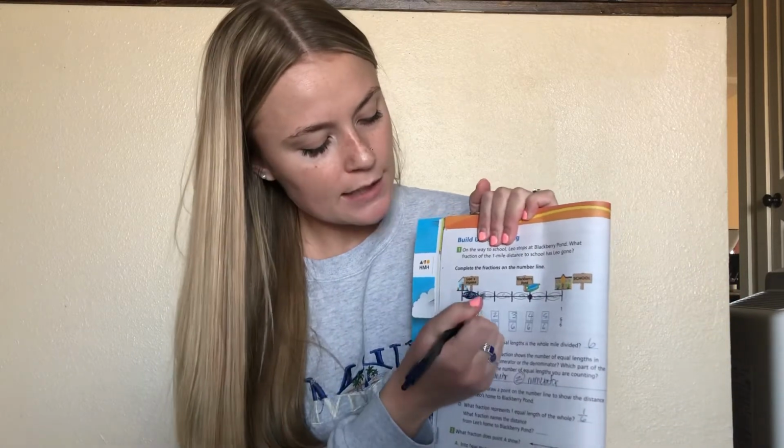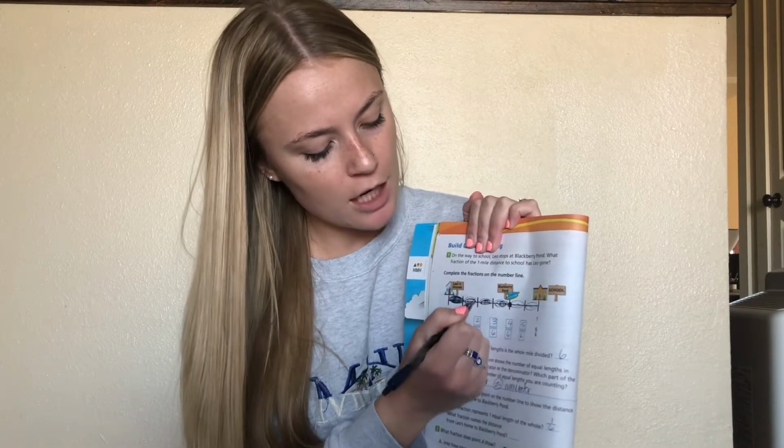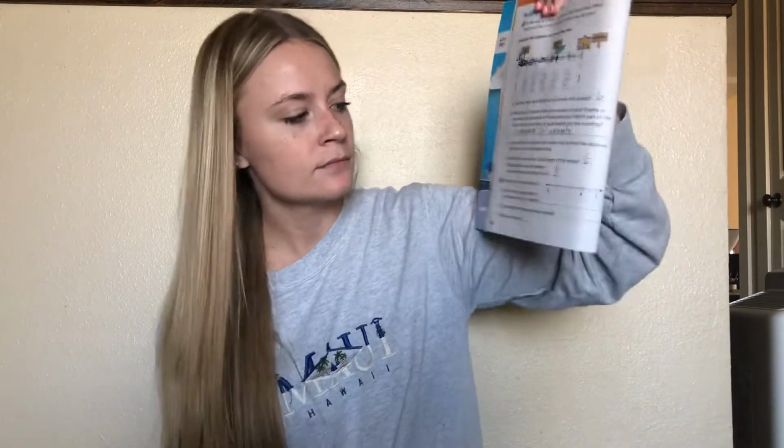So what fraction names the distance from Leo's home to Blackberry Pond? 1/6, 1/6, 1/6, 1/6. So how many sixths do I have all together? 4. So 4/6.